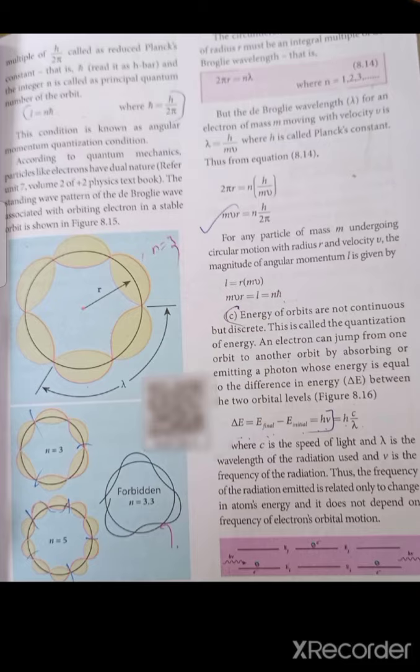For the circular orbit, the circumference is 2 pi r. The circumference of the electron's orbit of radius r must be an integral multiple of the de Broglie wavelength. Therefore, 2 pi r is equal to n lambda. Lambda is equal to h divided by m v, according to the de Broglie wavelength equation. Here m represents the mass of the electron, v represents the velocity of the electron, and lambda is the de Broglie wavelength. So for lambda, substitute h divided by m v. Therefore, 2 pi r is equal to n h divided by m v. Rearranging this, we get m v r is equal to n h divided by 2 pi.